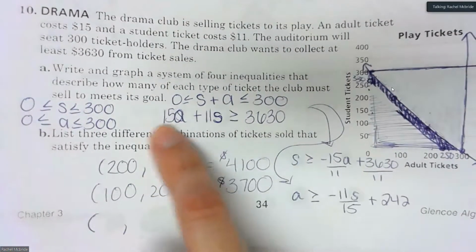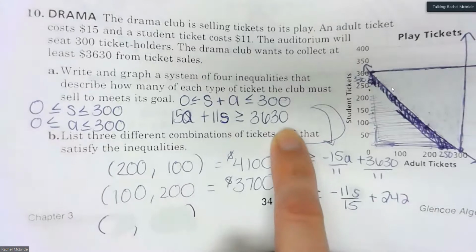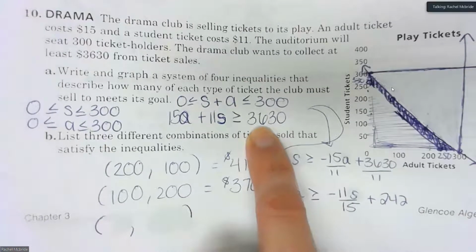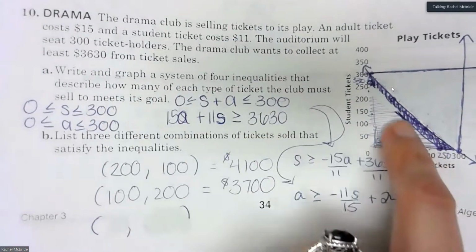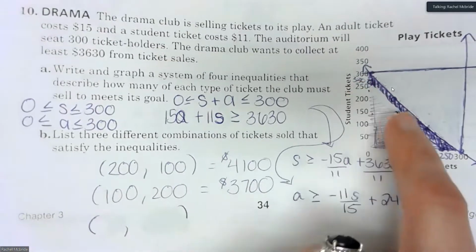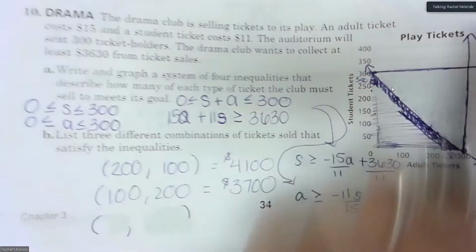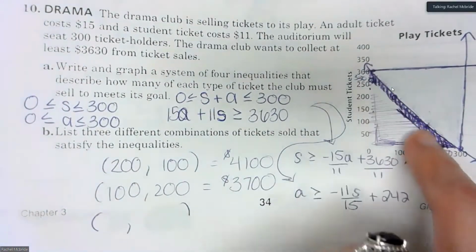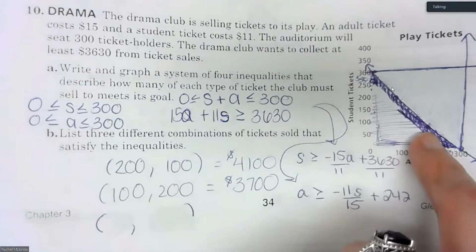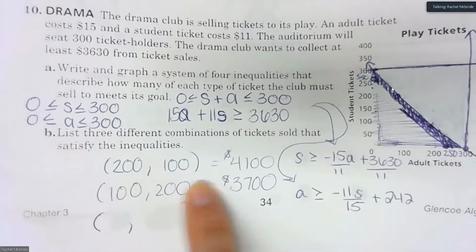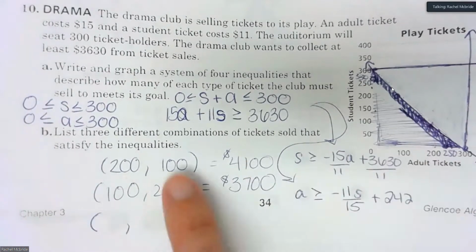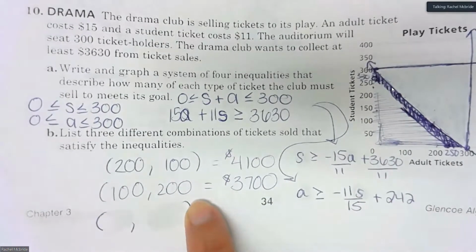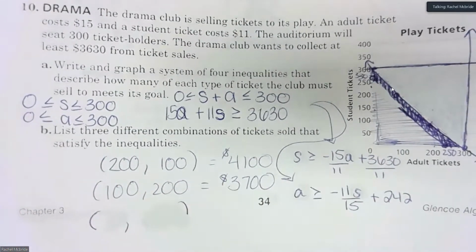Then we had to get a certain cost. So you took into account the price of adult, the price of student, and the total cost they needed to make. So that was the second lower line here. And then the idea was that you had to shade above the cost, below the number of tickets, so the solution region is anything within here. And you could identify several points on those areas as solutions. So it said list 3 different, I gave at least 2. You could list many, many, many more.